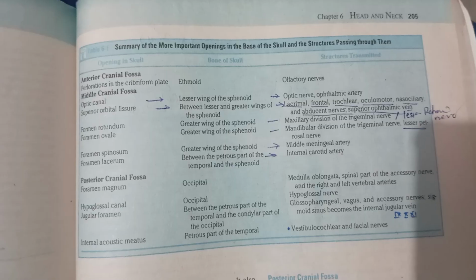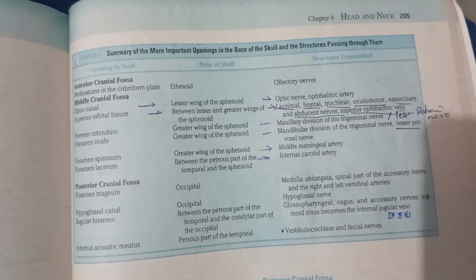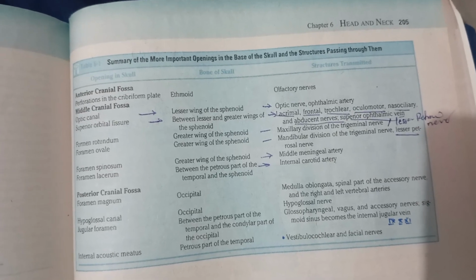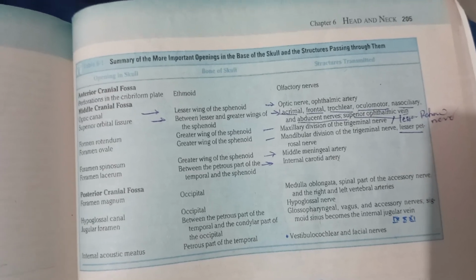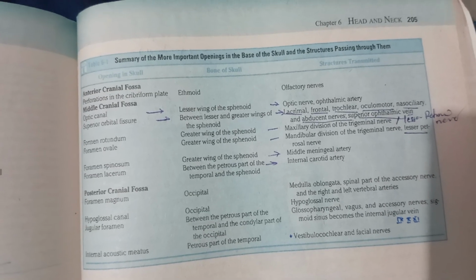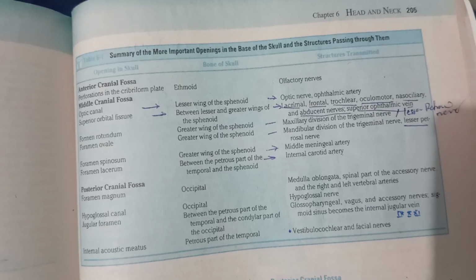There are three cranial fossae: anterior cranial fossa, middle cranial fossa, and posterior cranial fossa. First of all, we know about the anatomy of the cranial fossa. The anterior cranial fossa is separated from the middle cranial fossa by the lesser wing of the sphenoid. After that, the middle cranial fossa is separated from the posterior cranial fossa by the petrous part of the temporal bone.